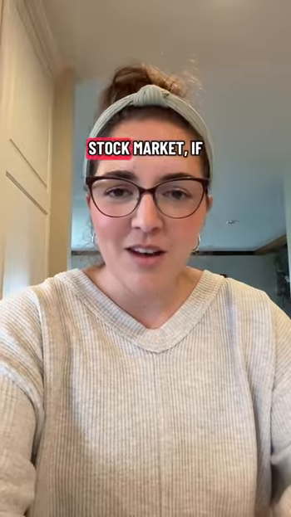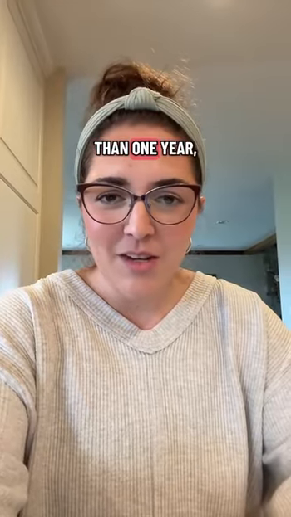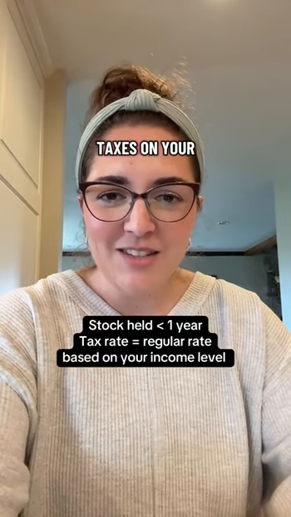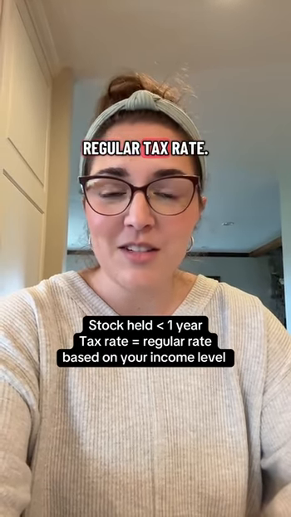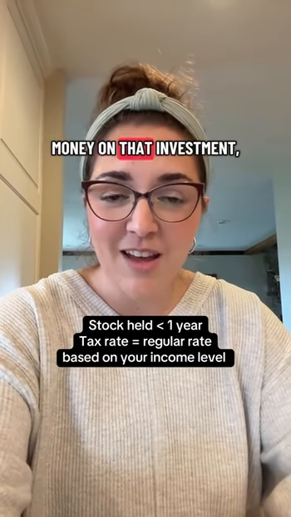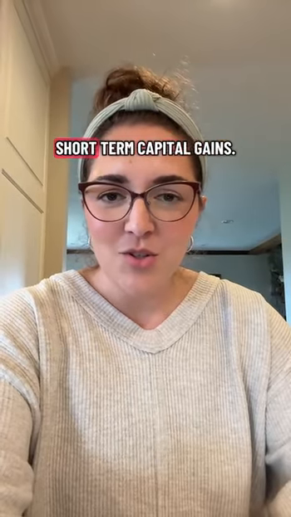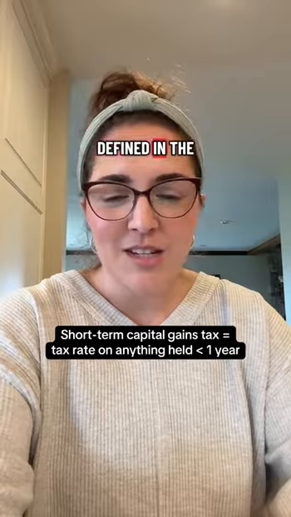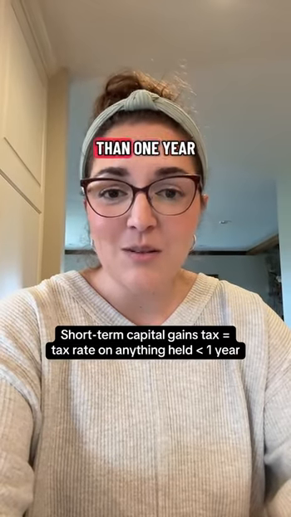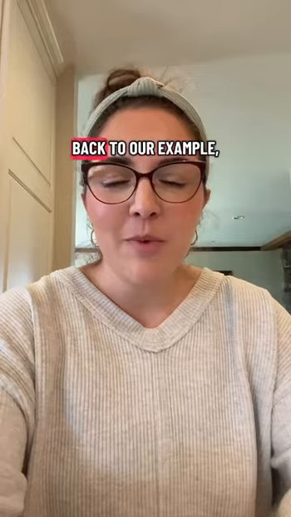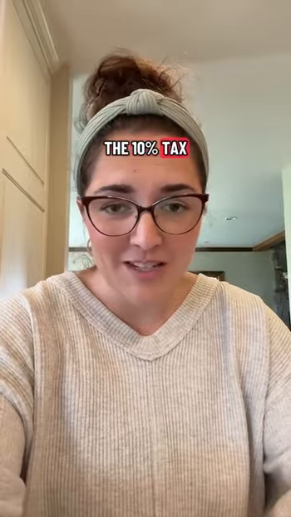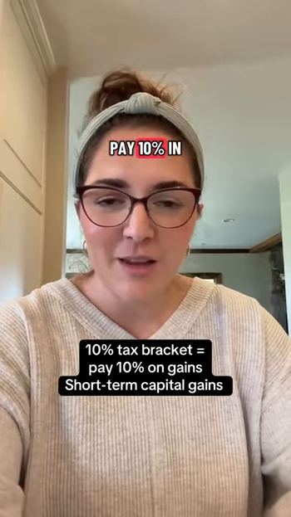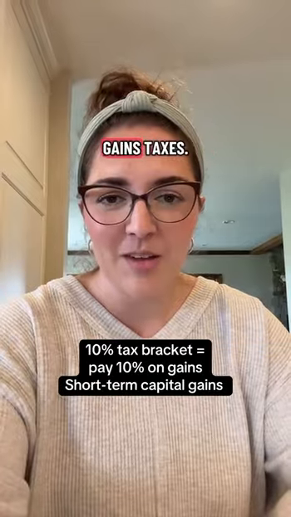So in the stock market, if you hold a stock or hold a position less than 1 year, you will pay taxes on your gains at the regular tax rate if you made money on that investment. That is called short-term capital gains. Short-term, as defined in the stock market, is anything less than 1 year, 12 months. Back to our example, if we're in the 10% tax bracket and we made money in the stock market, we will pay 10% in short-term capital gains taxes.